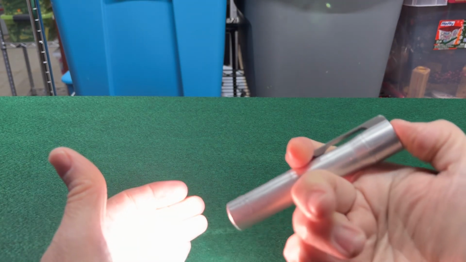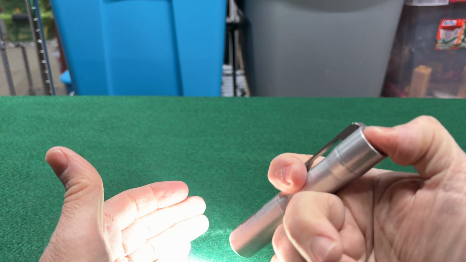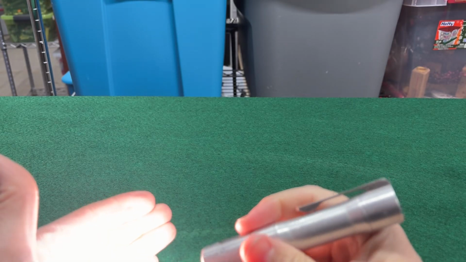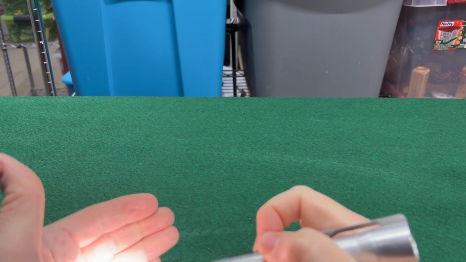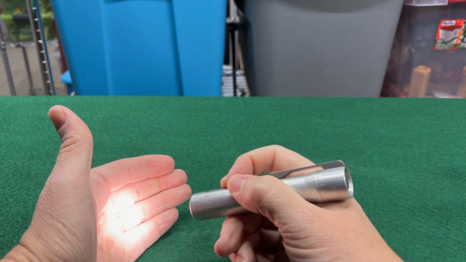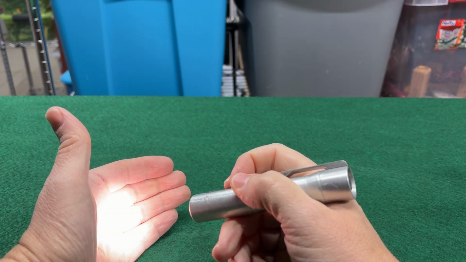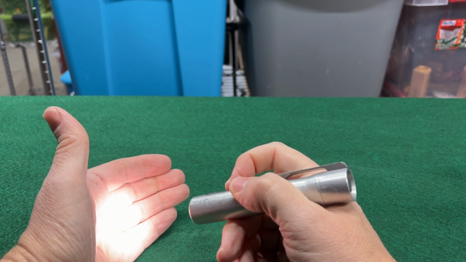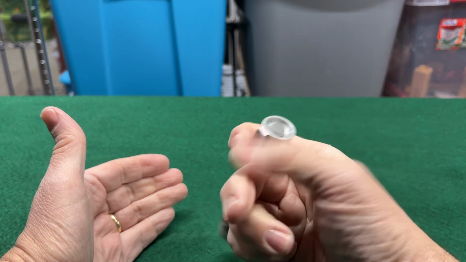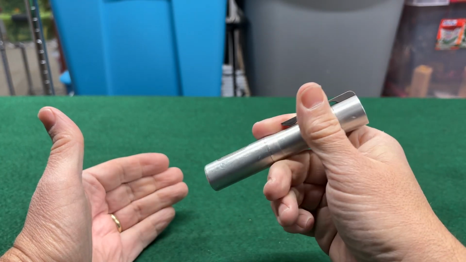Now, if you turn the light off, it will have mode memory and it will come on in high or low. So it is a little bit like the VME in that you can only get it to come on directly to one light level. But once the light is on, it is very, very simple to control the light output on the VME or on the Exceed Lights Rampant. So I typically leave it in the lowest mode that's not moonlight mode. Moonlight mode would be double click down, and then you turn it off, and then the light comes on in that mode.